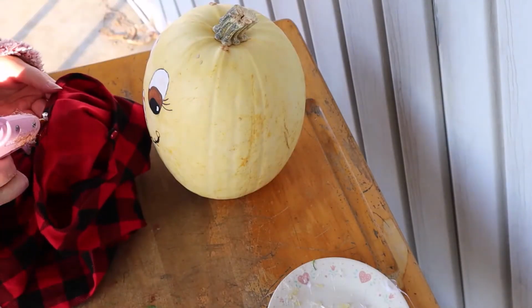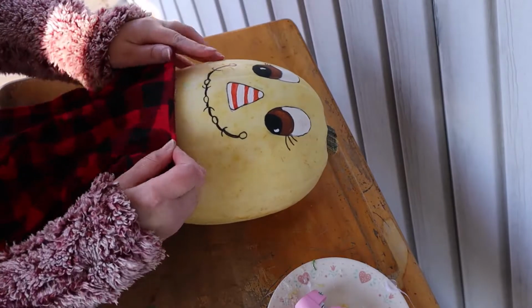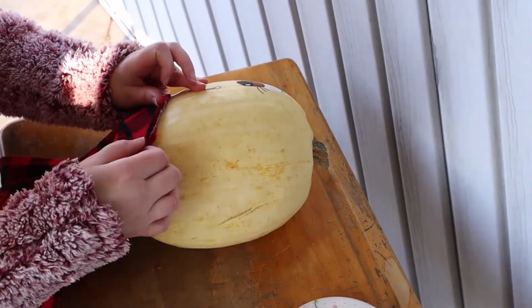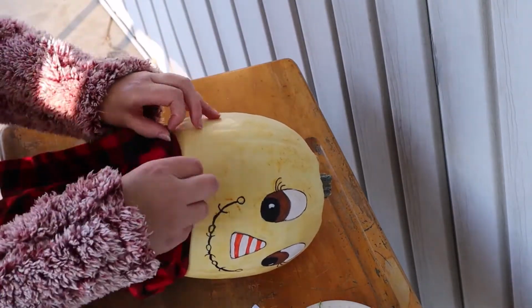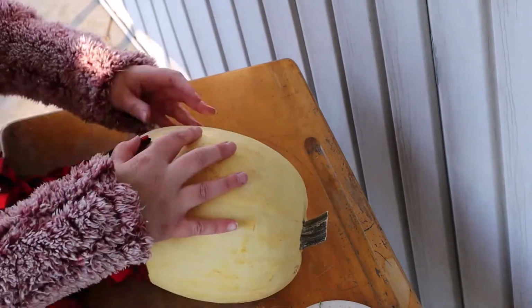Once the face was dry, it was time to add the other touches. For the shirt, I went to the child section at Walmart and found a little shirt and pant plaid outfit. To me, plaid says fall and scarecrow. I just took the shirt and hot glued it around the pumpkin.